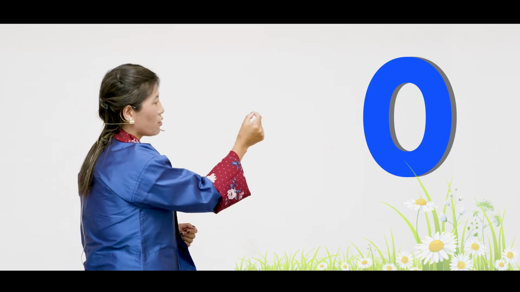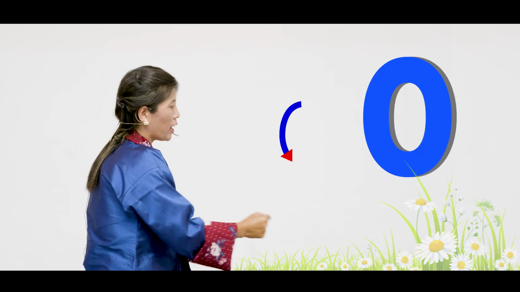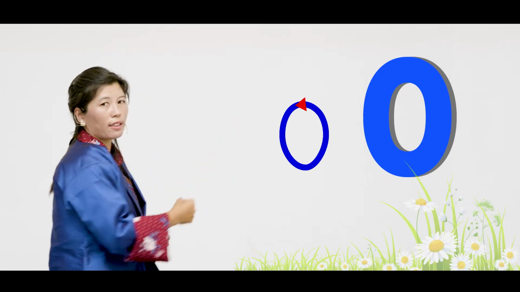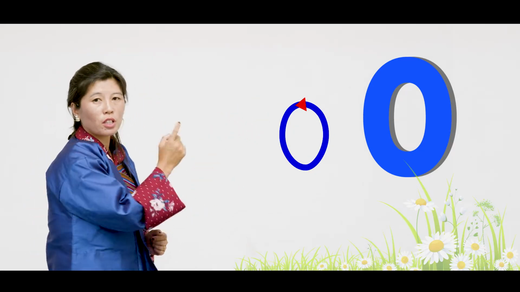Are you getting me? Let's do it again. Start from here, go round and finish at the first point. This is how we write 0. Now you know how to write numbers from 0 to 9. You can write so many numbers with all these numbers. Let's practice more now. Okay, now let's move to some higher numbers.